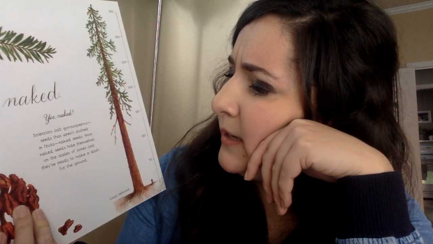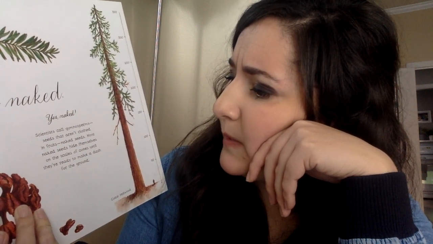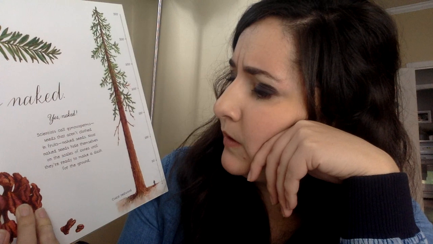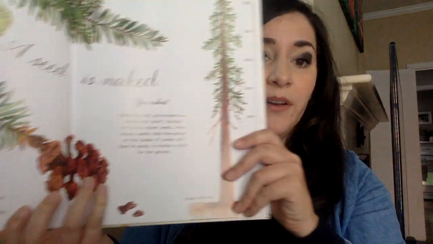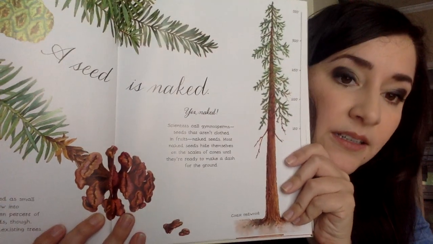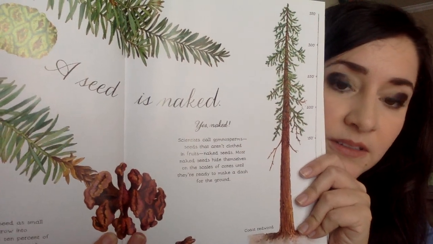This page is mostly about seeds. It says most naked seeds hide themselves in cones. You can say this page, now that I'm looking at it, is mostly about seeds that are in cones.